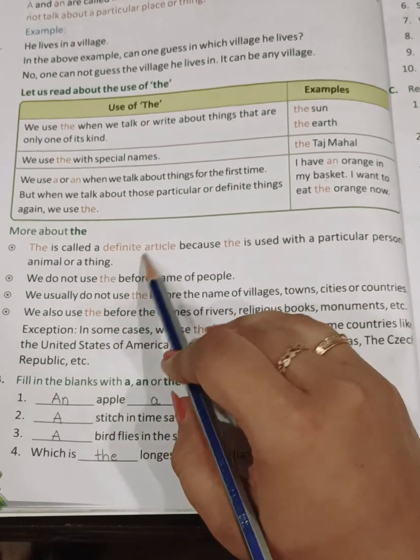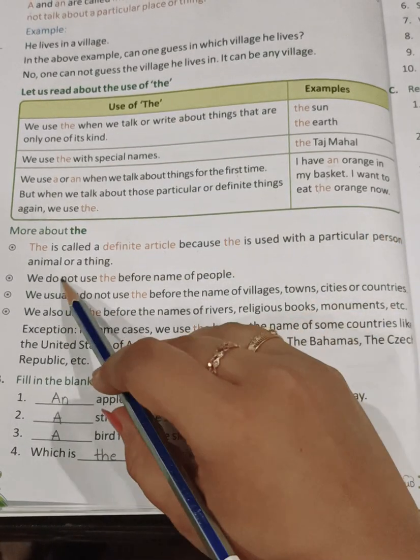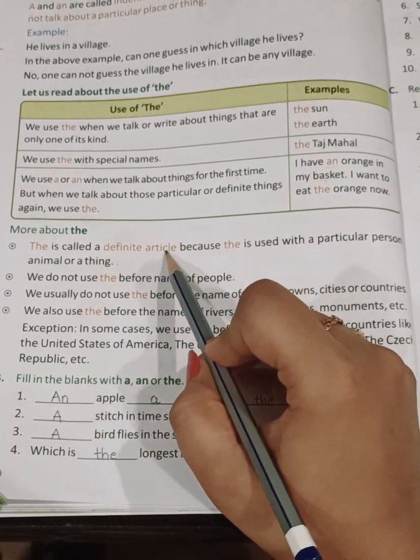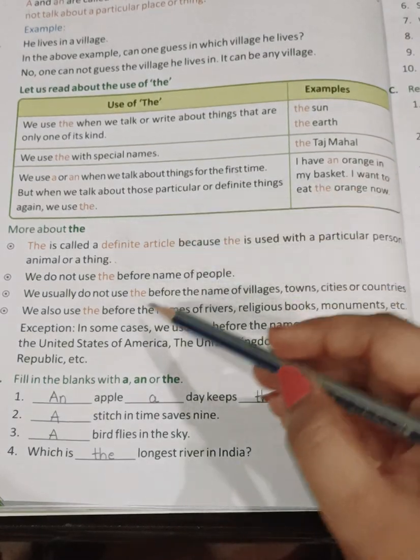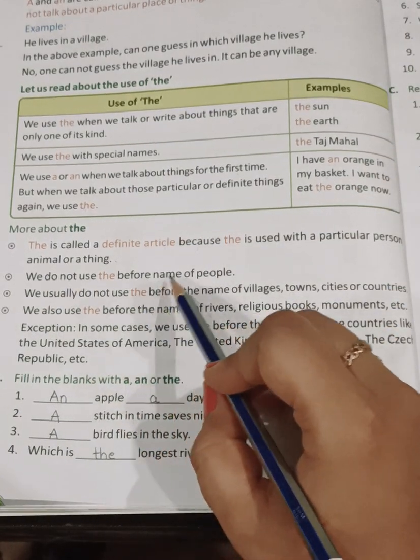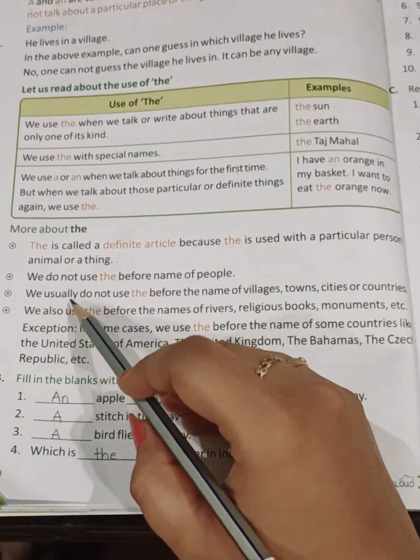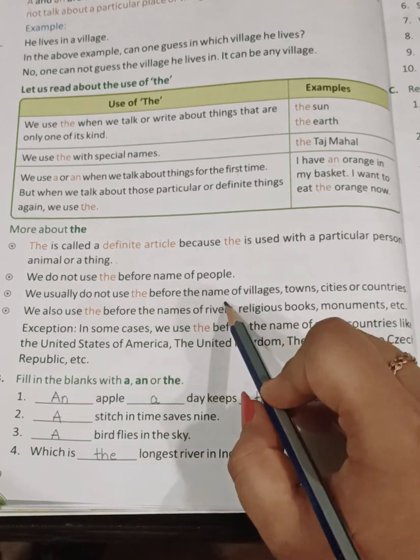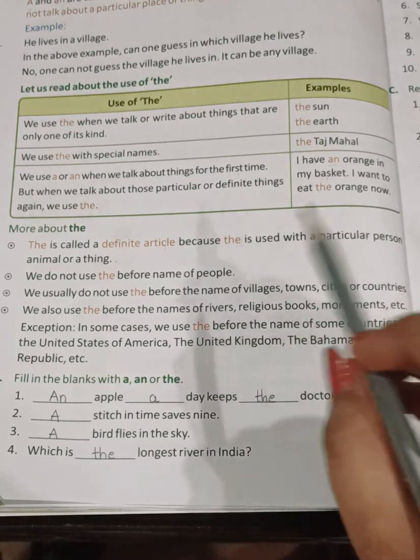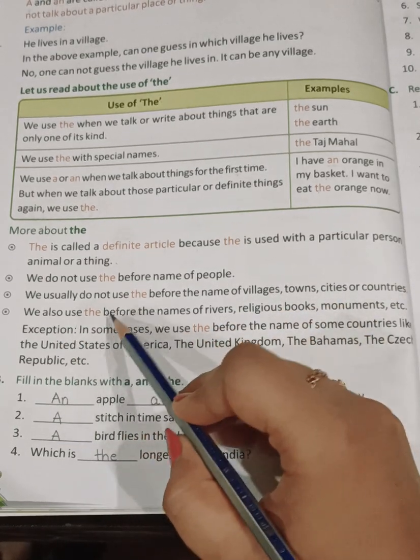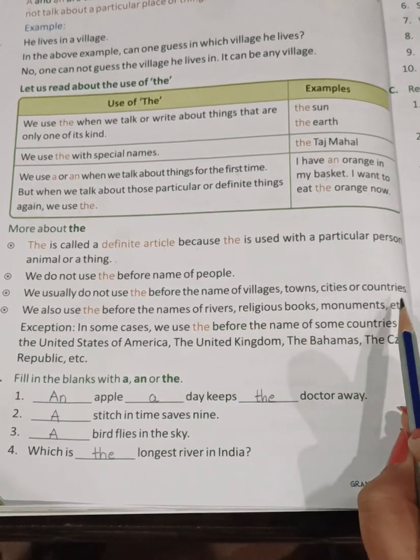The is called definite article because the is used with a particular person, animal or a thing. It is a definite article. A and N are indefinite and the is definite. We do not use the before name of people. We will not use it with the name of people. We usually do not use the before name of villages, towns, cities, or countries. Then we also use the before the names of rivers, religious books, monuments, etc.